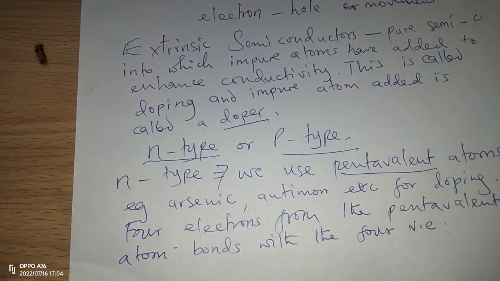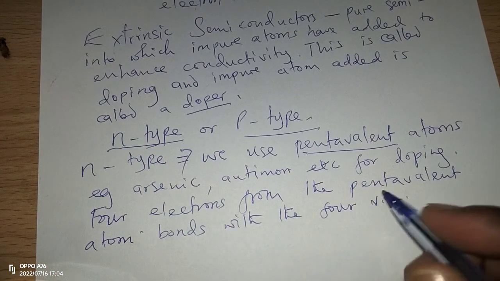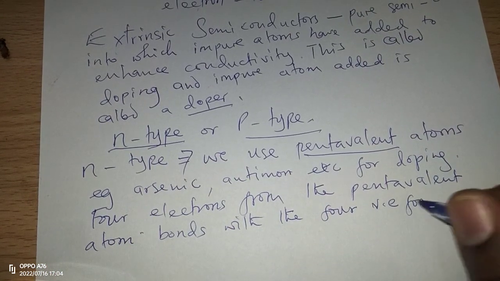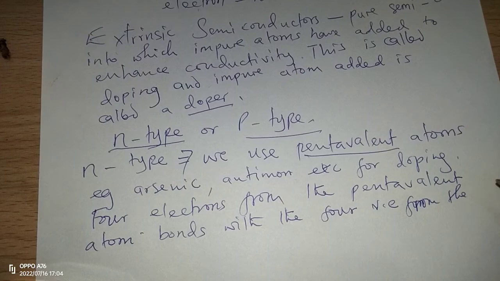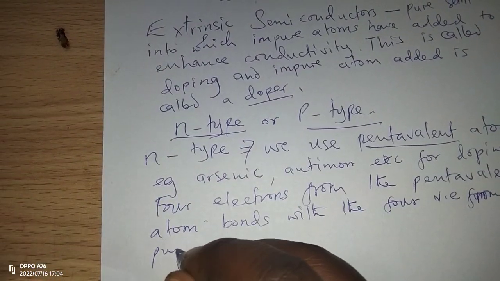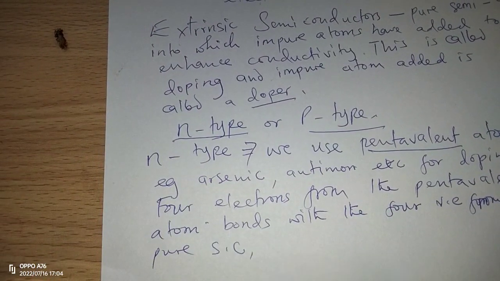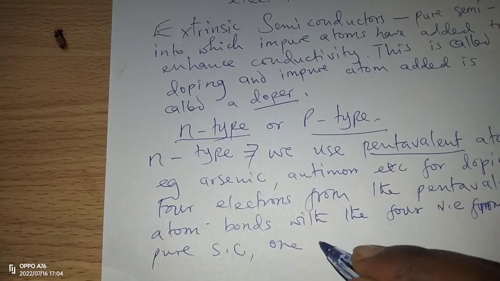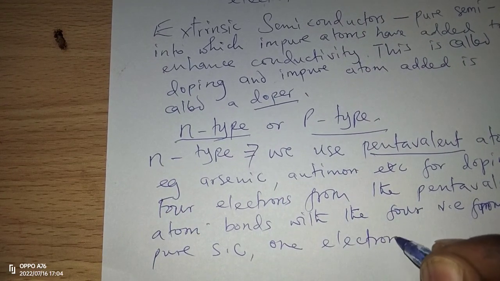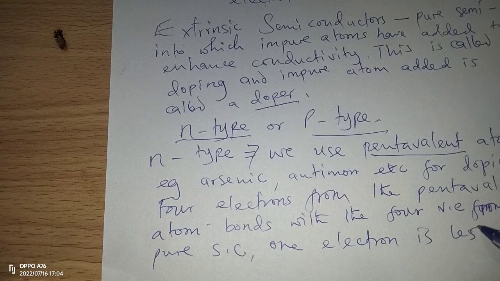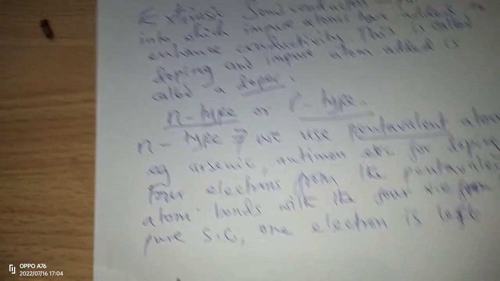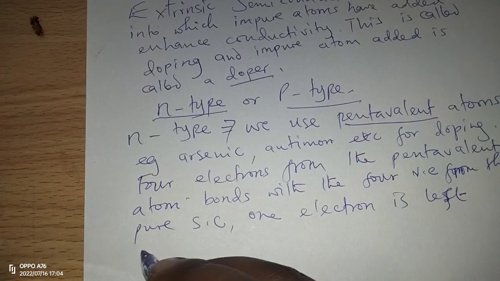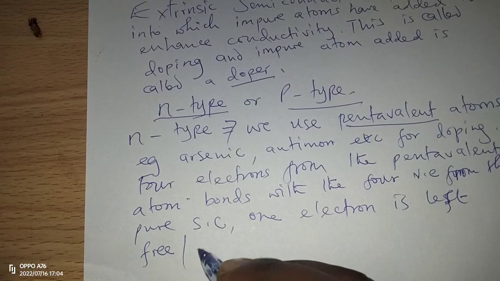So after bonding with the 4 valence electrons from the pure semiconductor, 1 electron is left free or vacant.